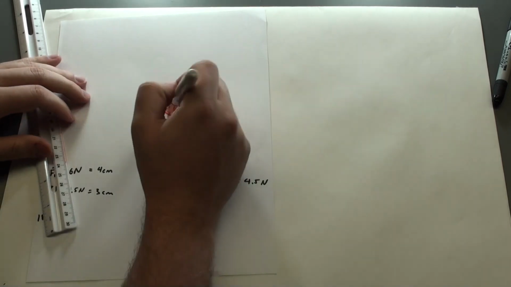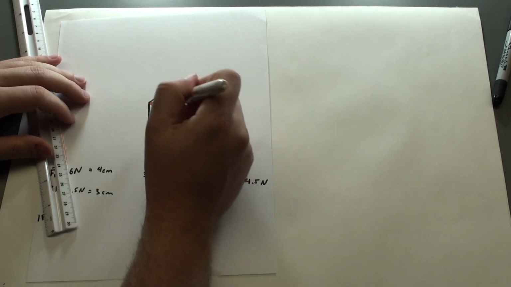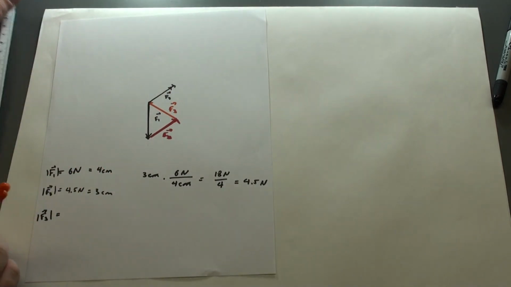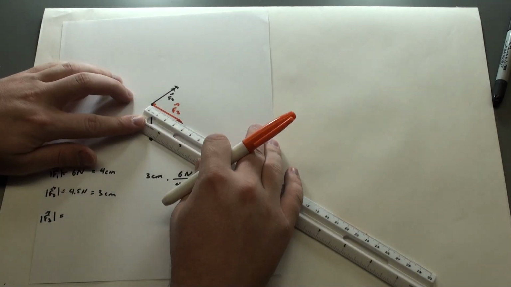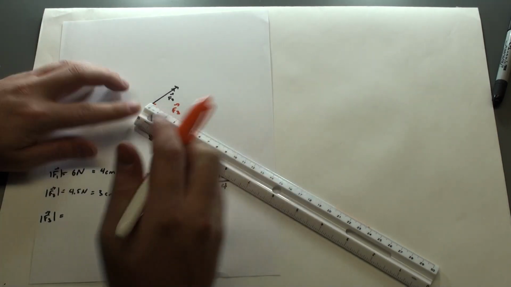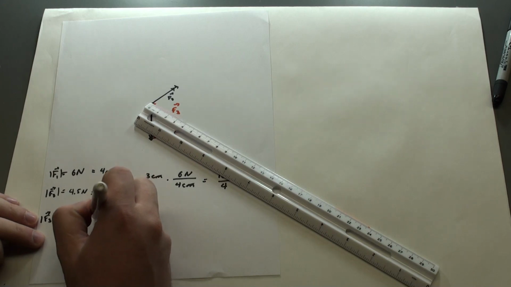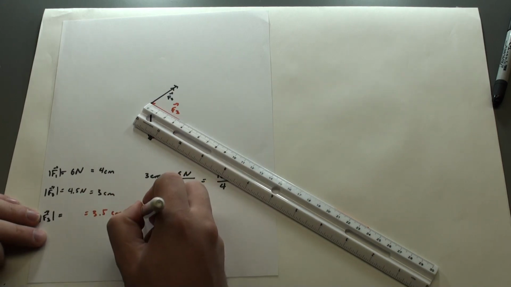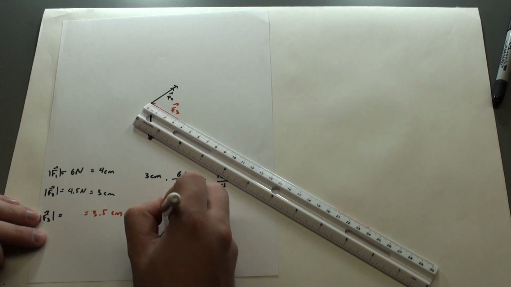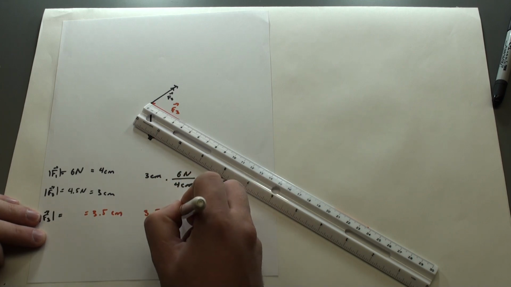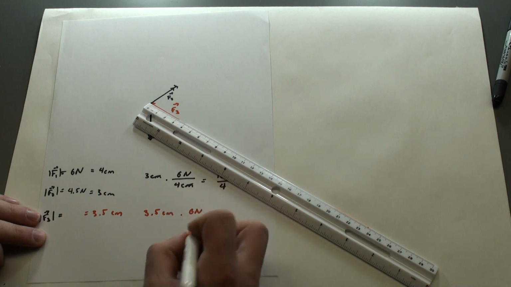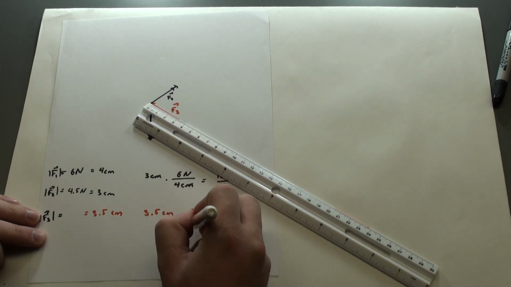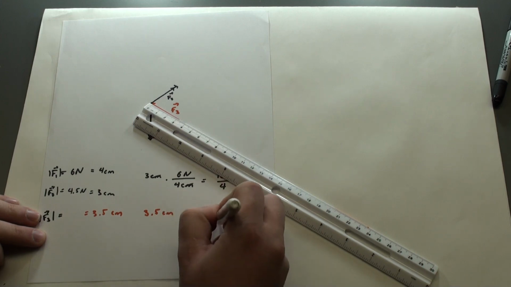Well, we don't necessarily know what the force acting here is, but because of this equivalence statement that we already have, we'll take a measurement of how long this one is. This one's about 3.5 centimeters. So then we're going to do this again: 3.5 centimeters times 6 newtons, and then divided by 4 centimeters.